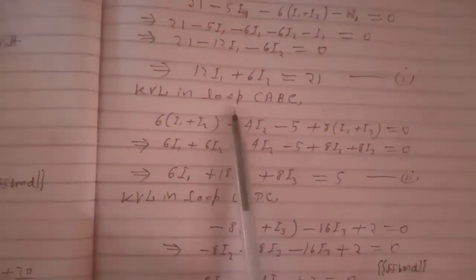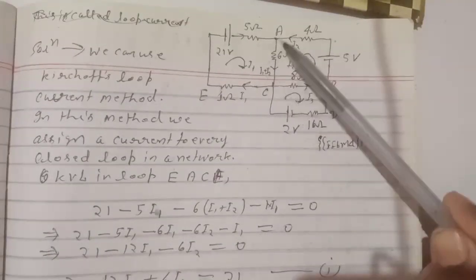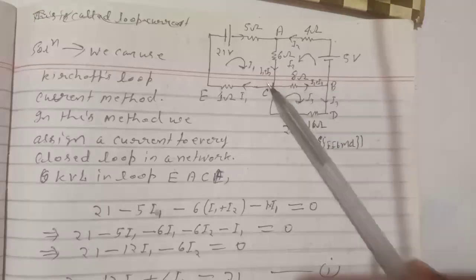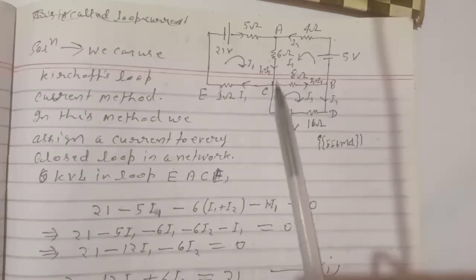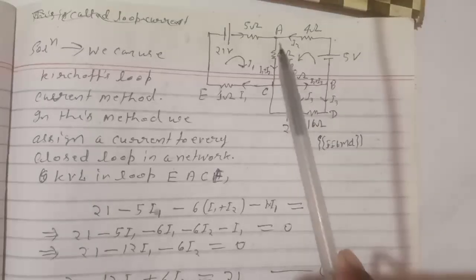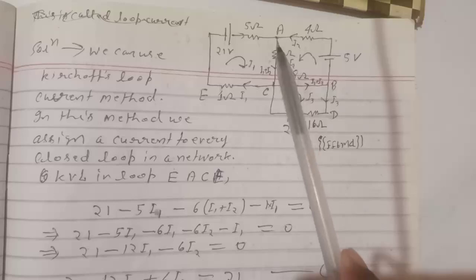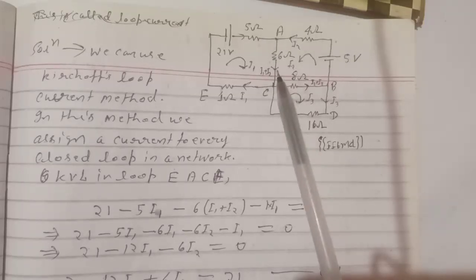This is equation 1. Again applying KVL in loop CABC, we have to move like this in this loop, going in this direction. In this branch I1 plus I2 is flowing, and we are going from higher to lower, so it will be positive.